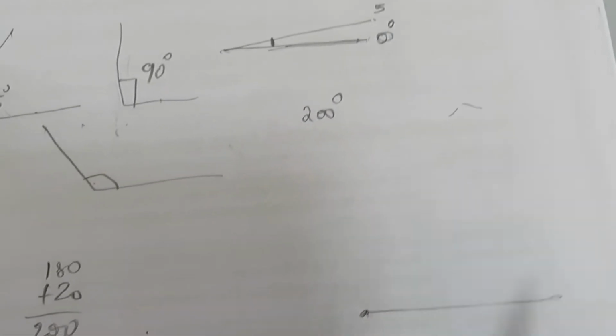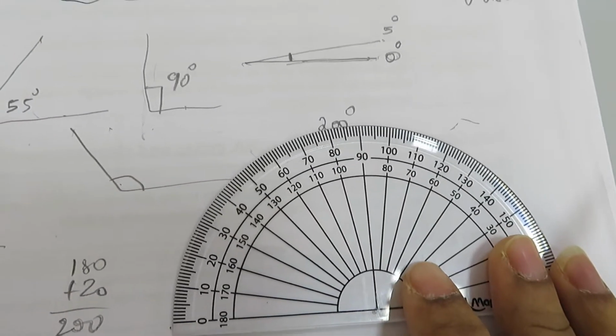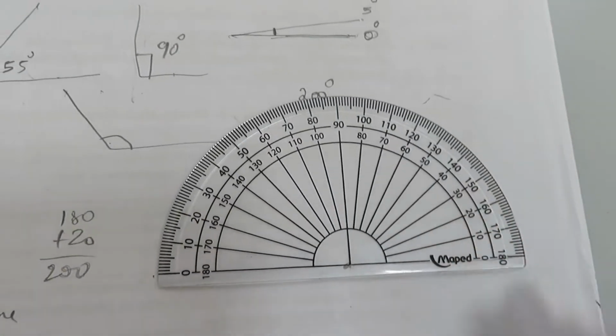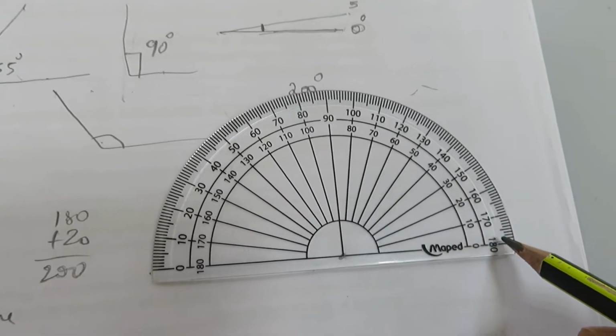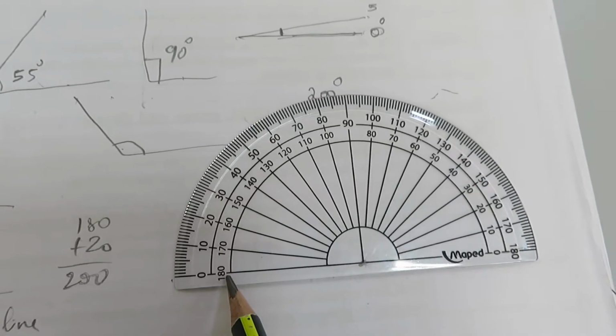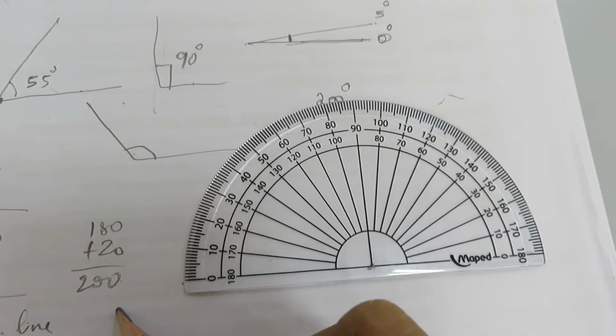If you want a 200 degree angle, what do you do? You keep this plus point on your line at the vertex, not anywhere in between. At the end point, you overlap the two lines. Now you need a 200. So you start from the 0 degree line to the 180 degree. Now from 180 degrees, you need 20 more to make it 200.